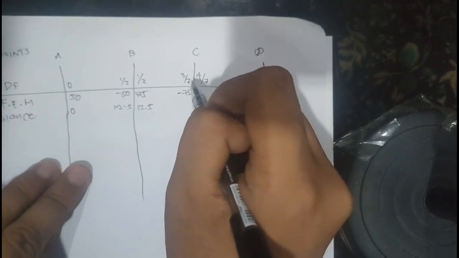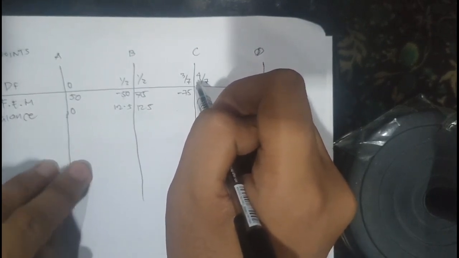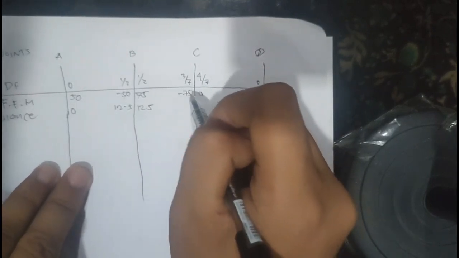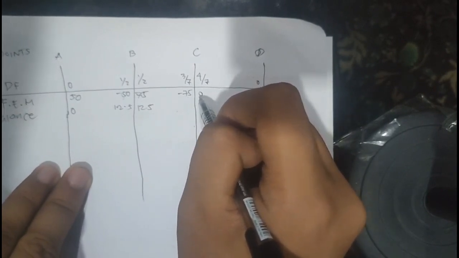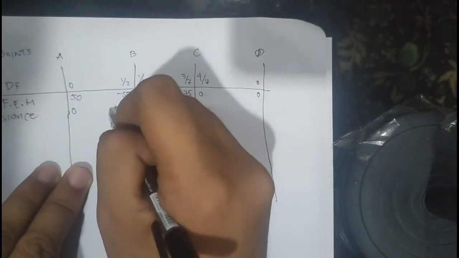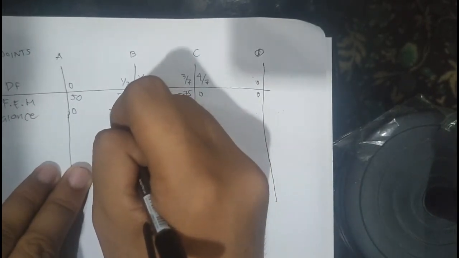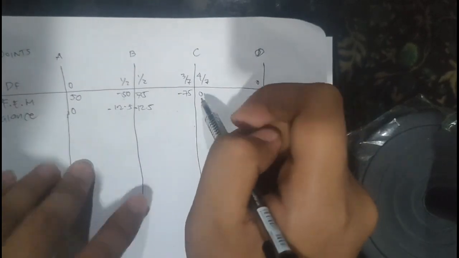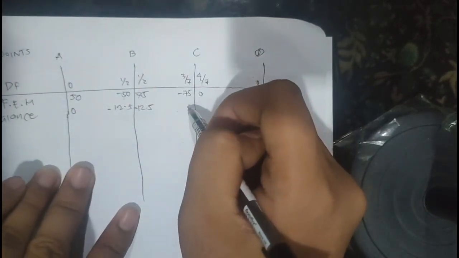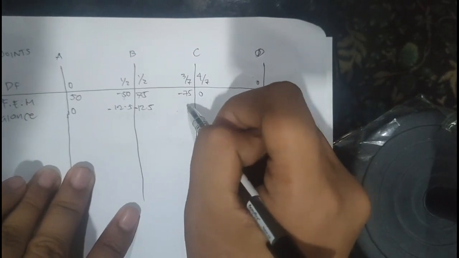So diri sa 1 diri sa 75, ang need nimo is positive 75.